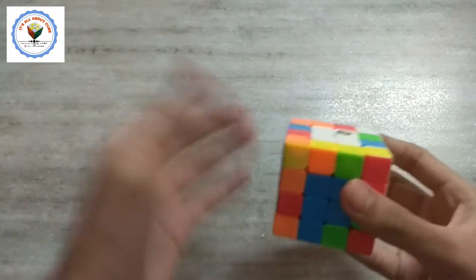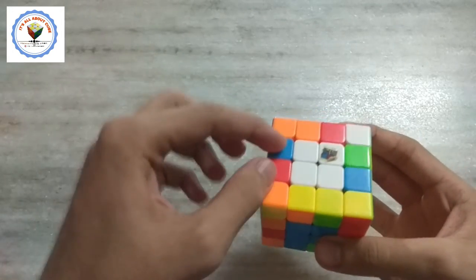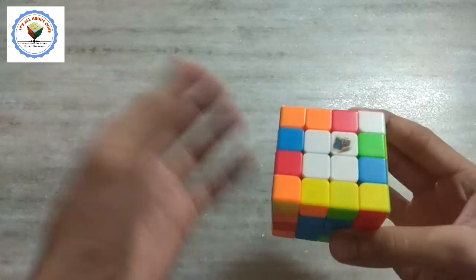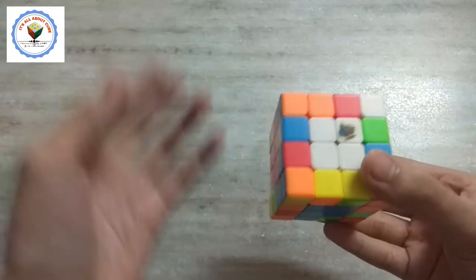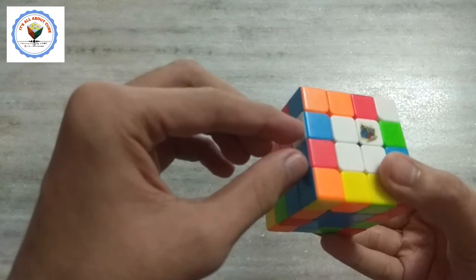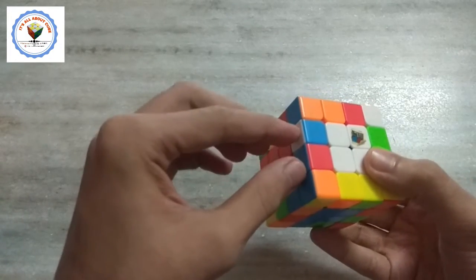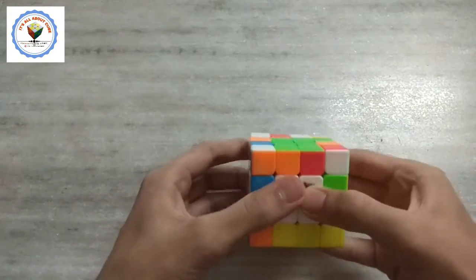So what is solving the edges of the 4x4 cube? It is pairing the two edges of the same color in the 4x4 cube. As you can see, in the 4x4 cube there are 4 layers. That means there are edges with 2 layers, so we will have to pair those 2 edges with each other. So it is solving the edges.